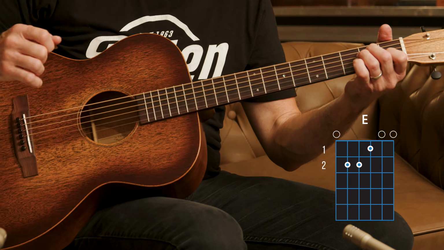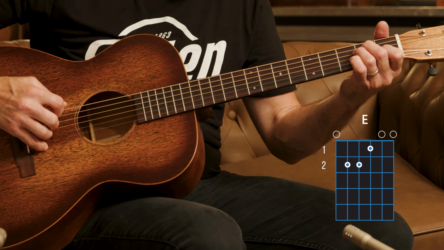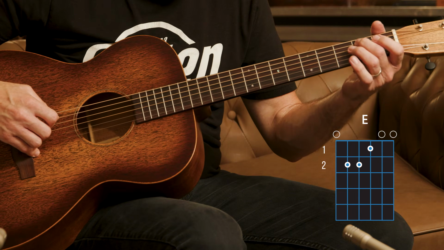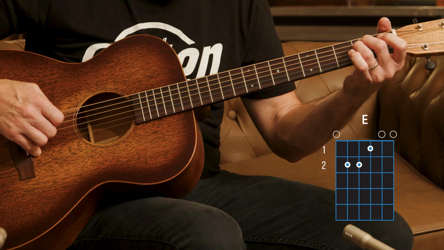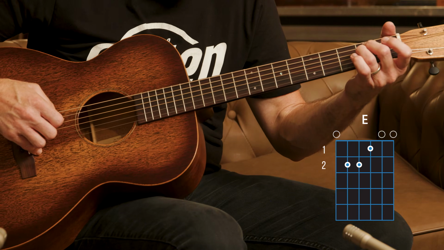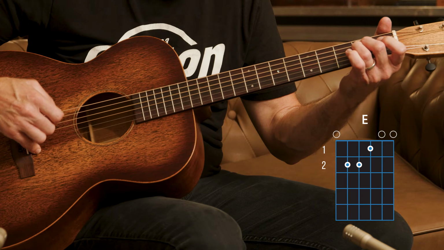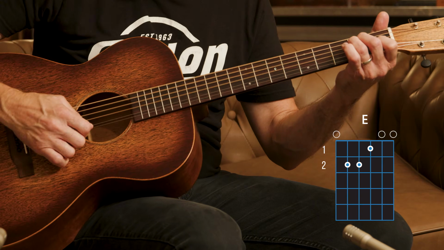We'll go to here. E chord. You know this from Mel Bay, page 1. And let's see, middle finger is going to be on the 2nd fret of the A. Ring finger on the 2nd fret of the D. And then index finger on the 1st fret of the G.